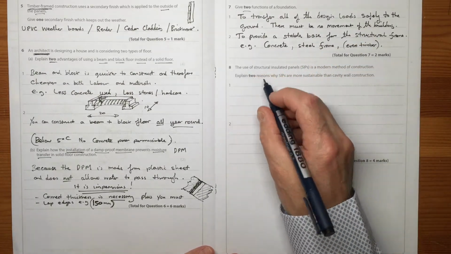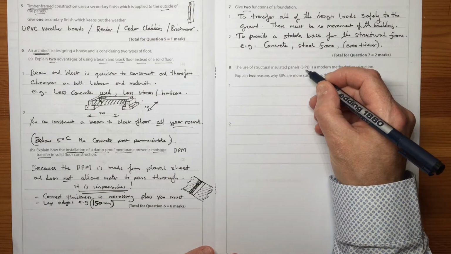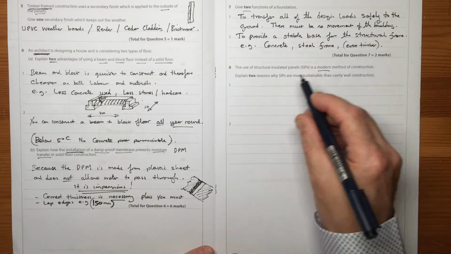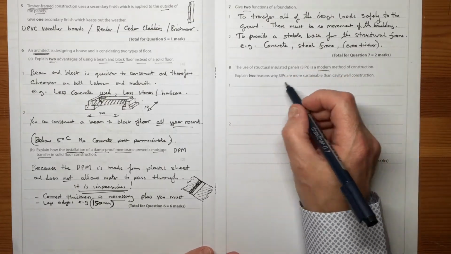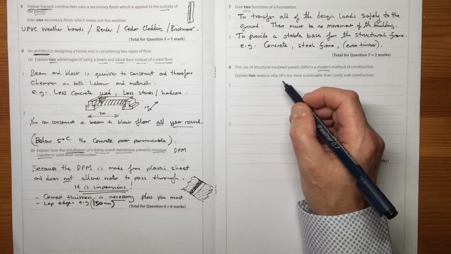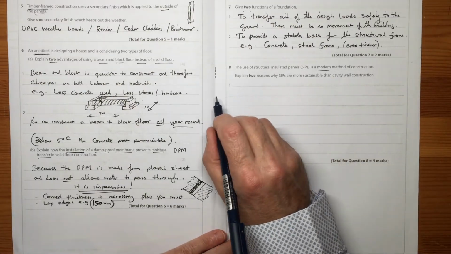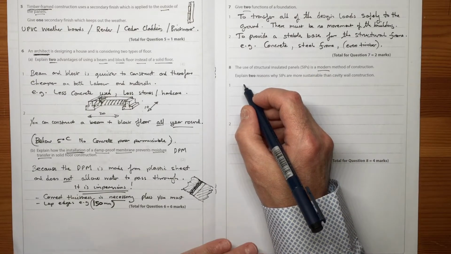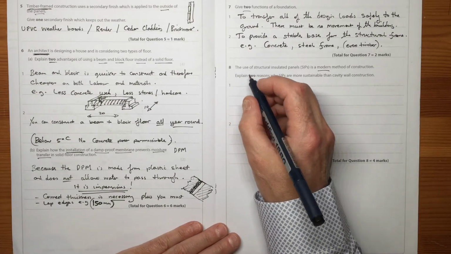Right, moving on to question 8. The use of structural insulated panels, and the acronym for that shortened term is a SIP or SIPs, is a modern method of construction. It's when they pre-make a whole section of a building ready, and I'll try and find a little part in a book for you. The idea of these modern pre-made wall panels is to allow speediness of construction, and also it can improve quality.